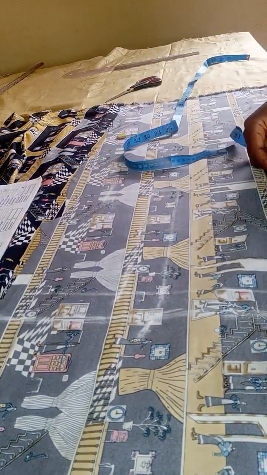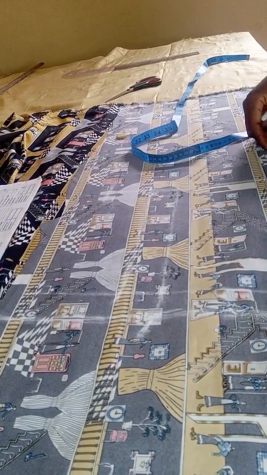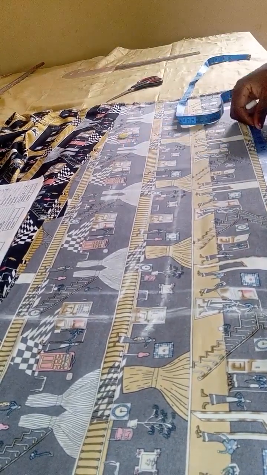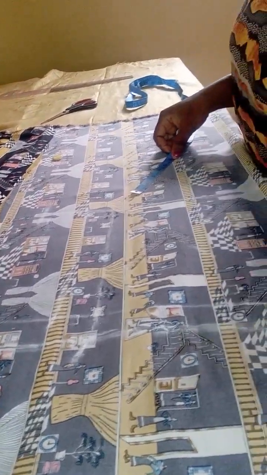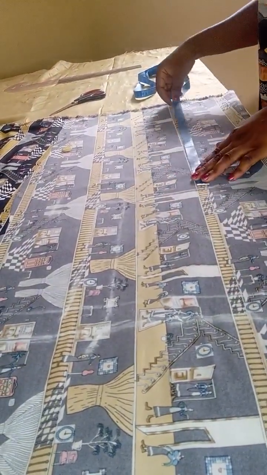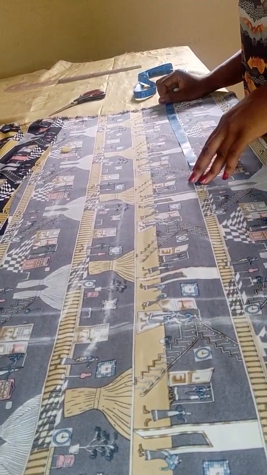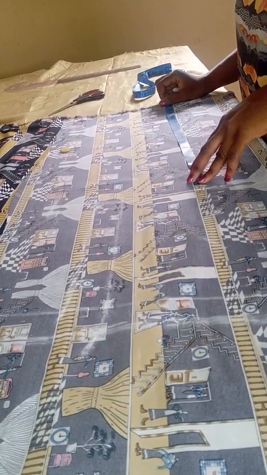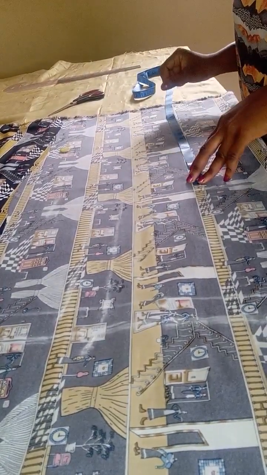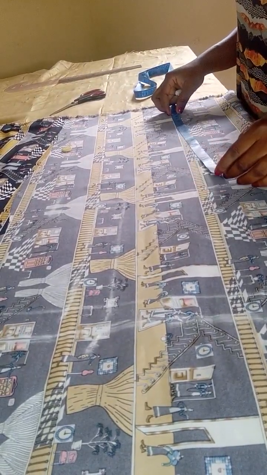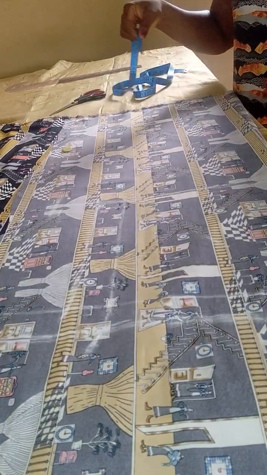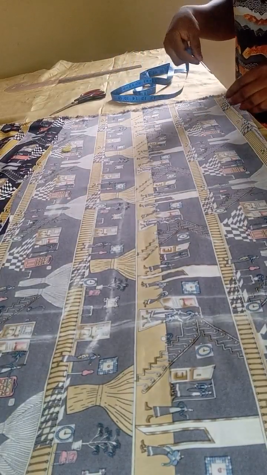Then at the down part, I will take the thigh measurement, which is round lap. So the thigh measurement I'm having here is 23 inches divided by 4 is 11.5.